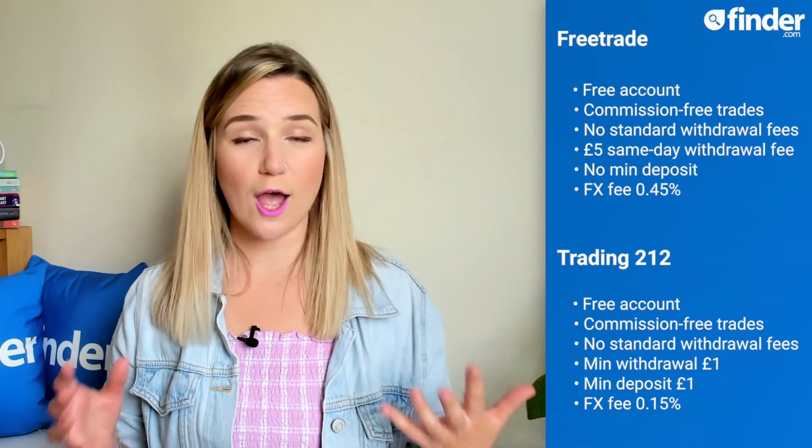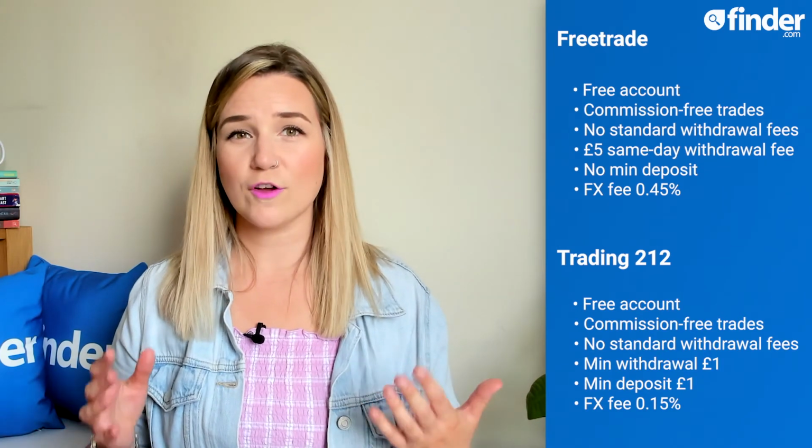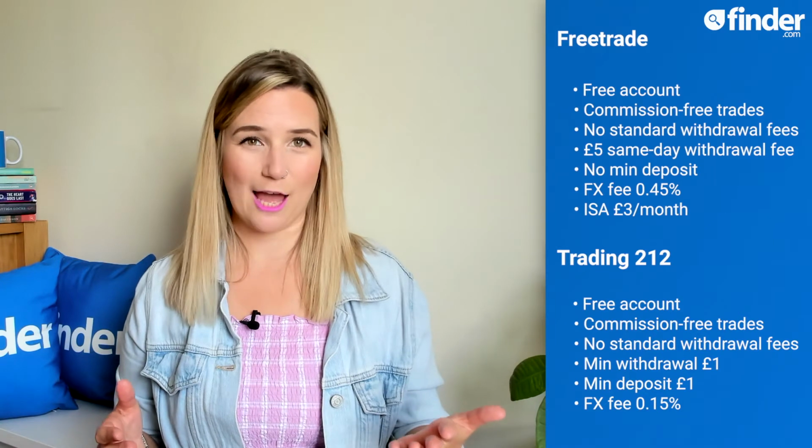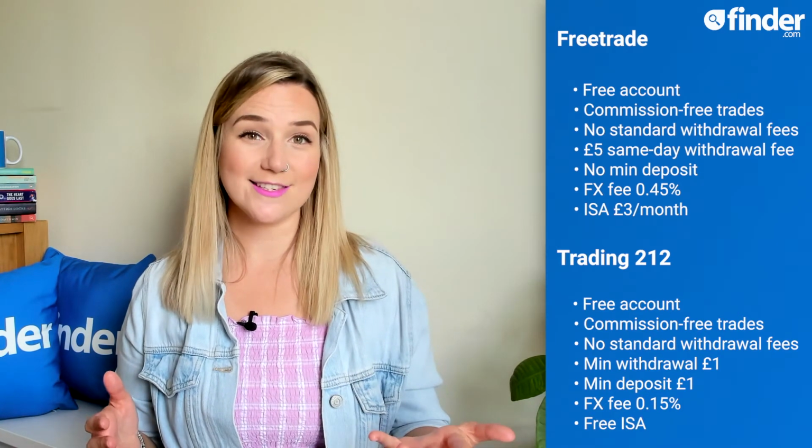For foreign exchange trades, Freetrade charges a conversion fee of 0.45%, while Trading212 only charges a conversion fee of 0.15%. To open a stocks and shares ISA with Freetrade, you will need to upgrade to a Freetrade Plus account, which will set you back £3 a month, whereas Trading212's ISA comes free with your standard account.